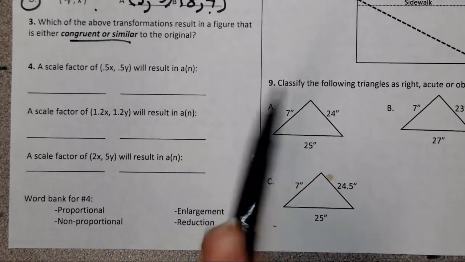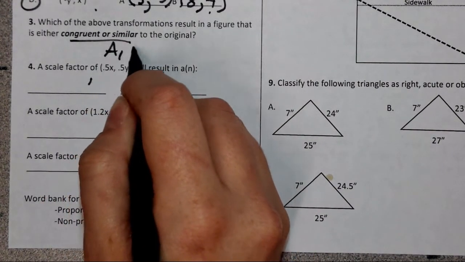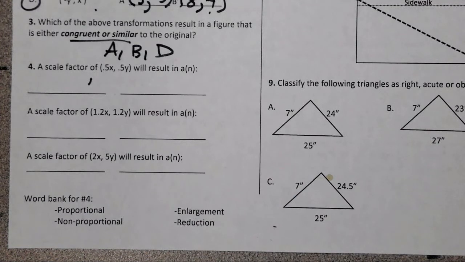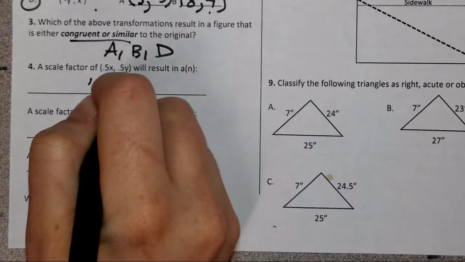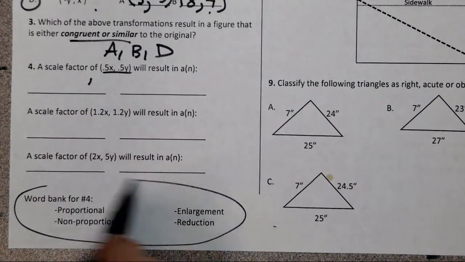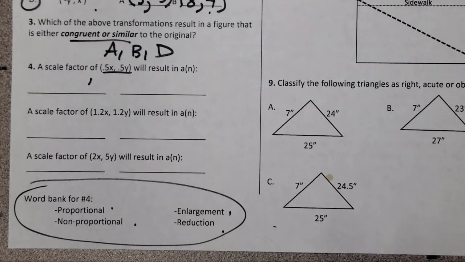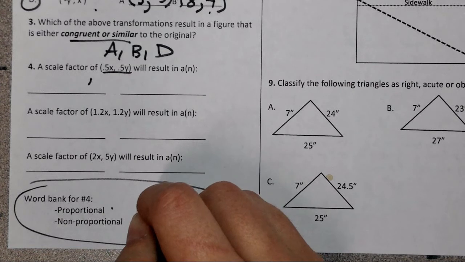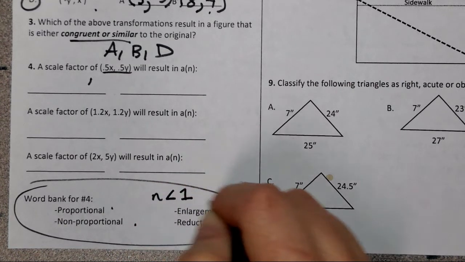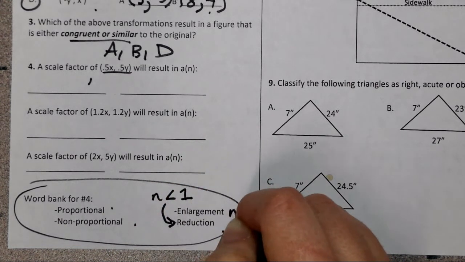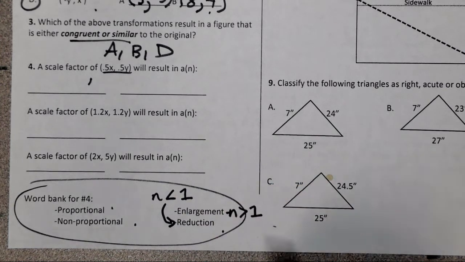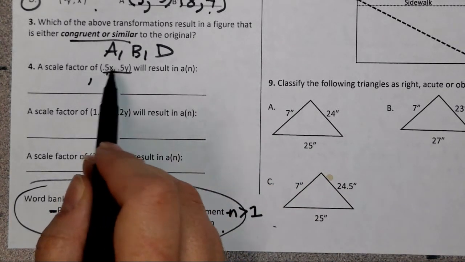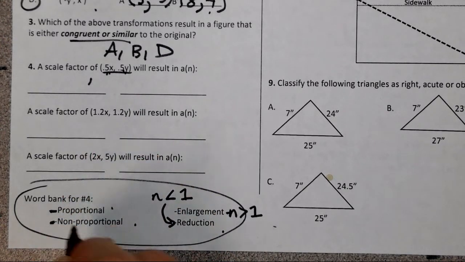Number 4. So this would be A, B, and D. All right, number 4. A scale factor of 0.5x and 0.5y will result in, so this is asking, so here's the word bank: proportional, non-proportional, enlargement, or reduction. So if whatever your number is, if it's less than 1, that's a reduction. If it's greater than 1, that's an enlargement. If it's proportional, it should get multiplied by the same thing. If it's non-proportional, it gets multiplied by different things.